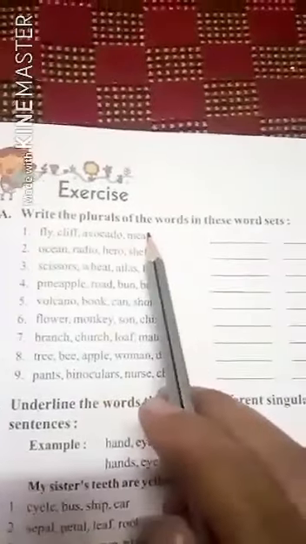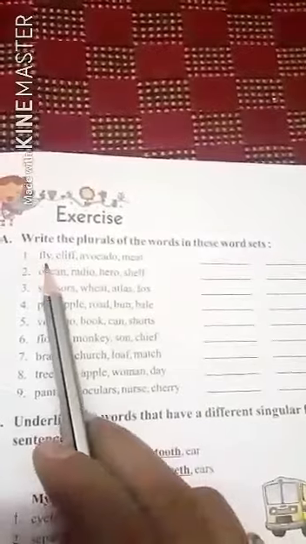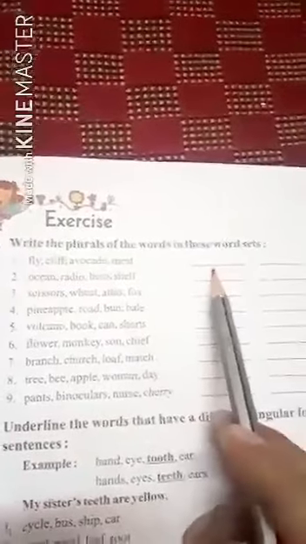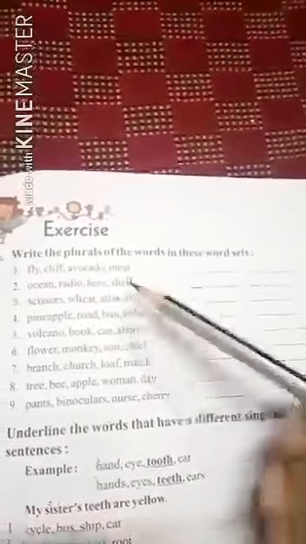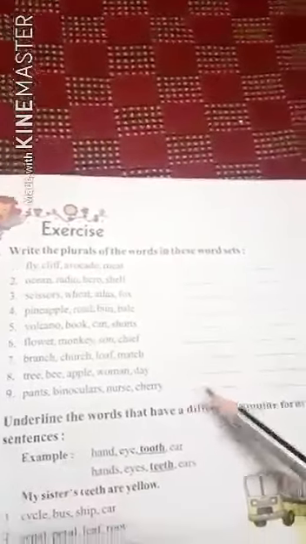Here some exercises are there. Question number A. Write the plurals of the words in these word sets. You have to change all these words into plural and write them here. In this way, you have to change all these words into their plurals and write them here.